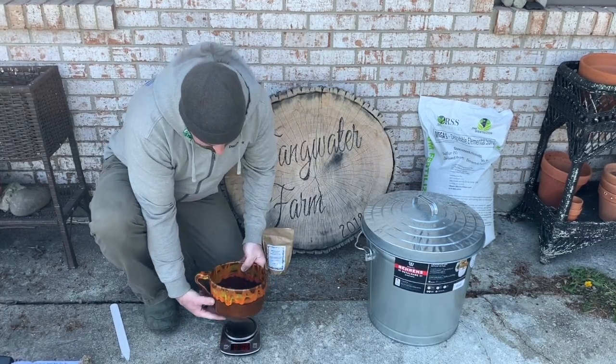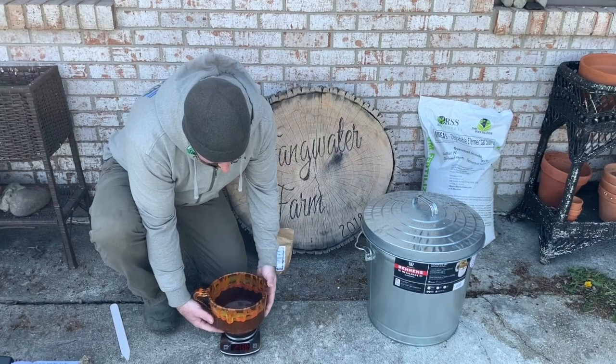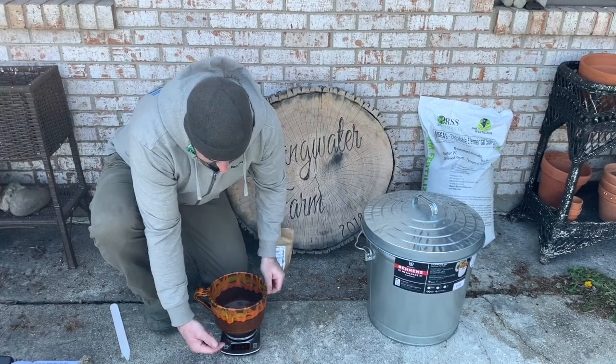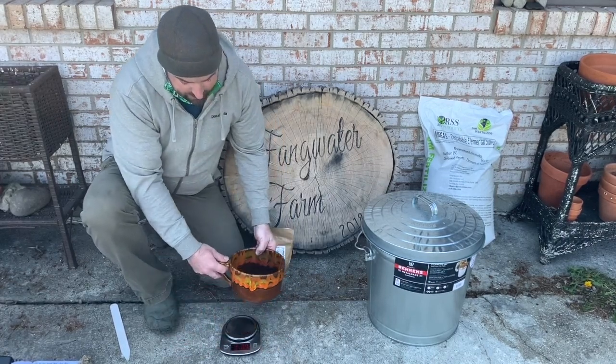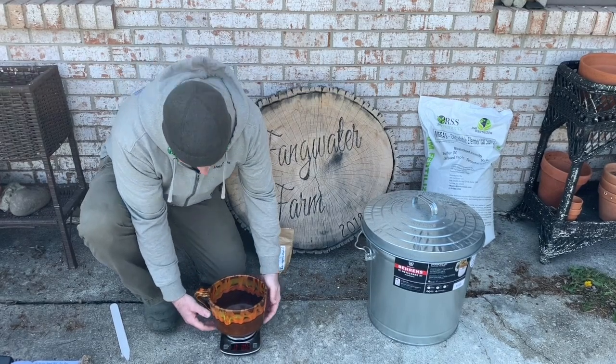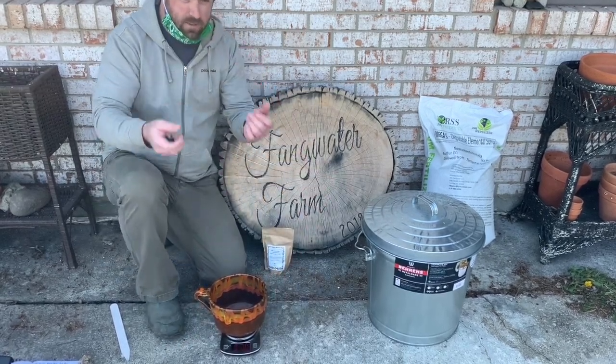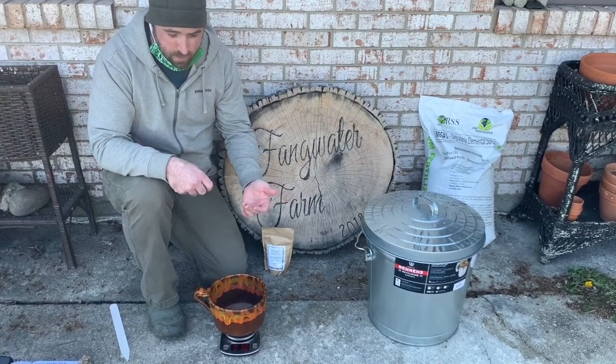So since we're mainly dealing in pounds and ounces, I'm going to leave it in that scale. So what I'll do is I'll go ahead and put the container on there, hit the tare button, and that zeroes it out. So now every bit I add in here, it accounts for the weight of the container. So I know nitrogen, the blood meal, is the biggest component of the mix.